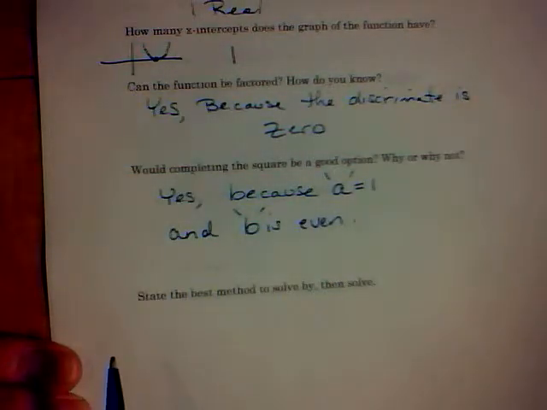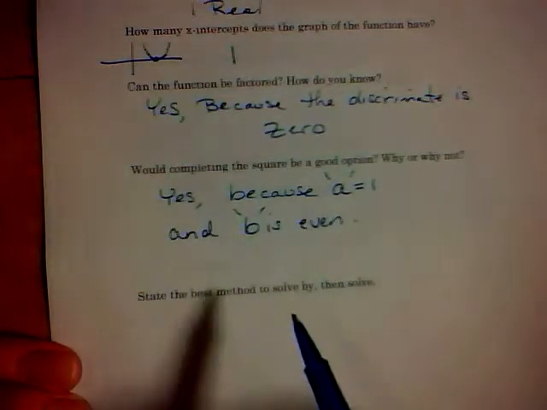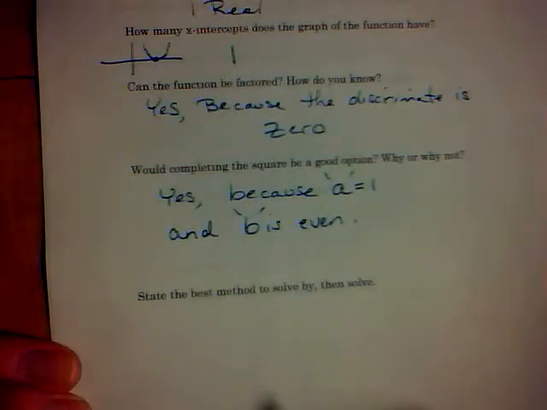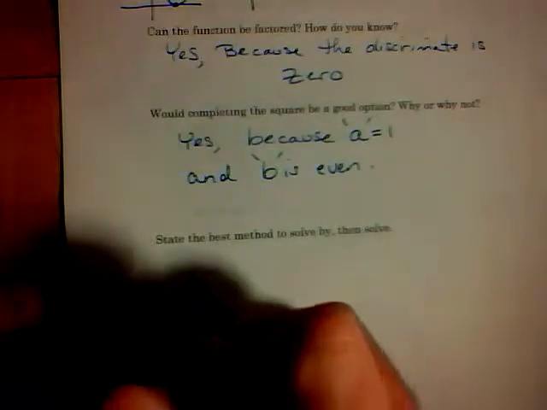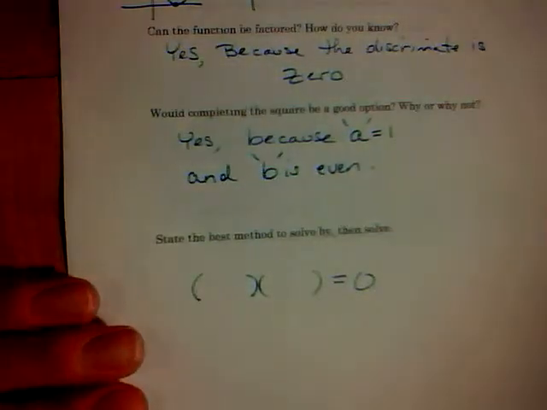Completing the square would be the next best method if factoring doesn't work, and completing the square is a good option. And then if neither of those are good options, then you would use the quadratic formula. But in this case, it does factor, and not only does it factor, you might recall me saying that because the discriminant was 0, this is like the best problem you could possibly want. And that's because there's only one solution. So when you go to factor this, both factors have to be 100% the same.